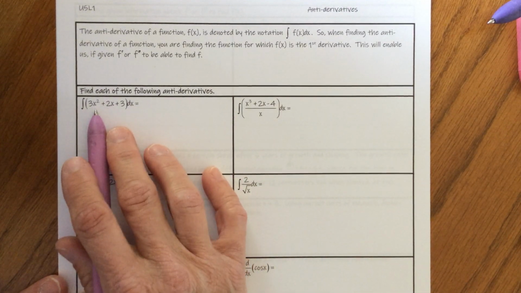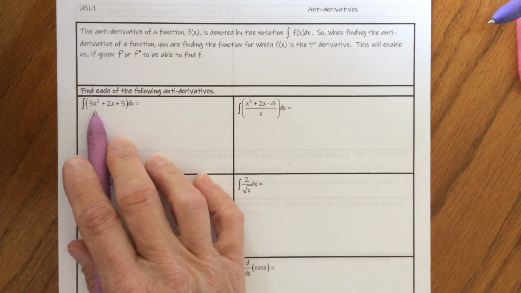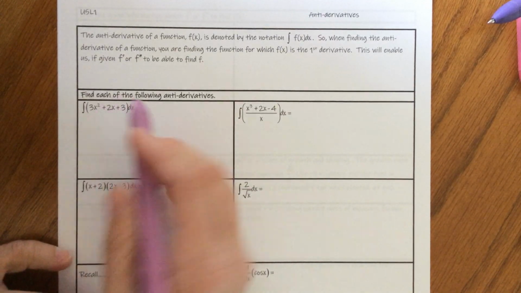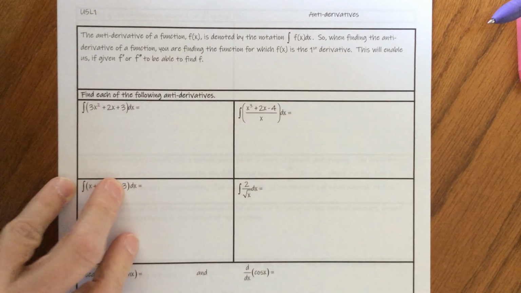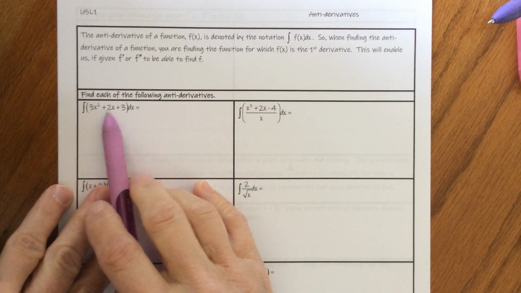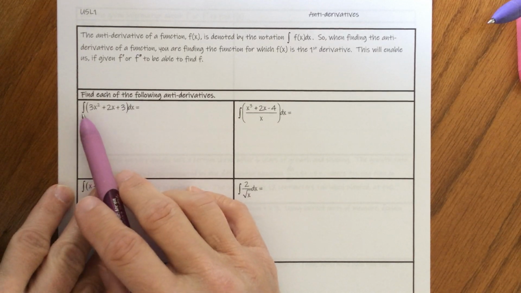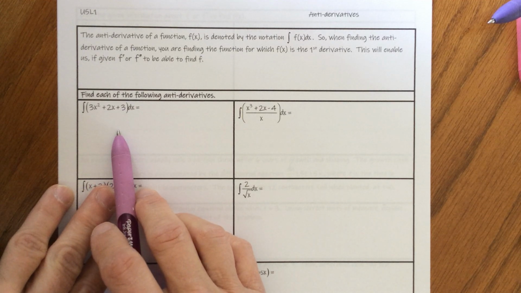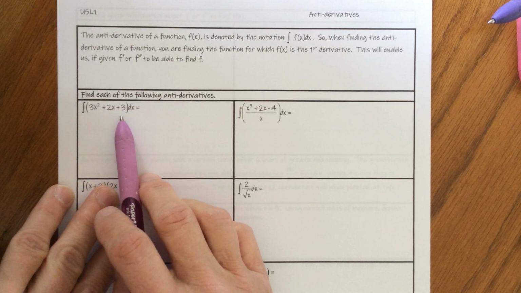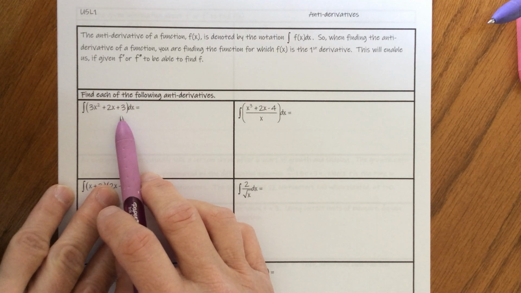This is simply a polynomial function. If I were going to ask you to find the derivative of a polynomial function, you would do the power rule. And so to find its antiderivative, we're just going to reverse the process for the power rule.